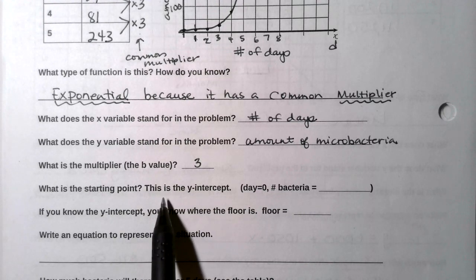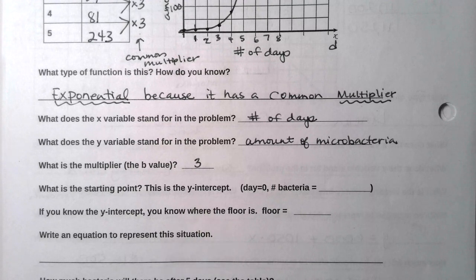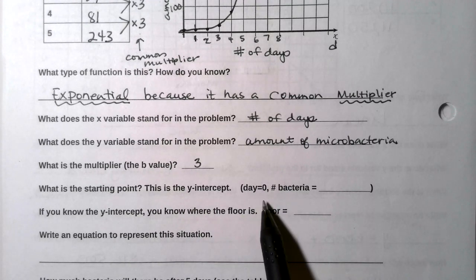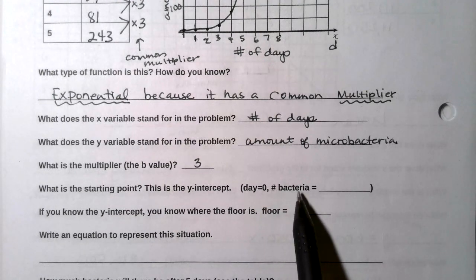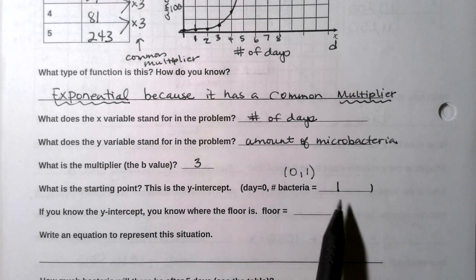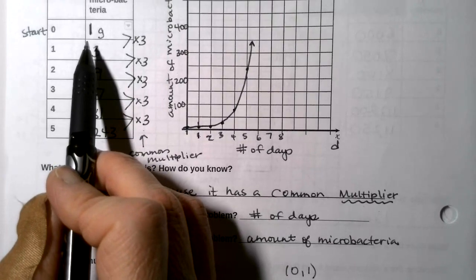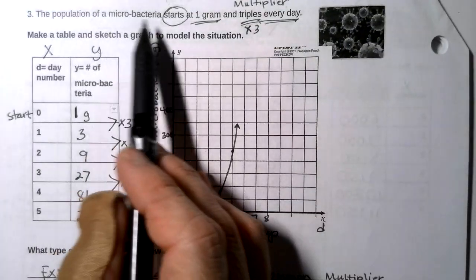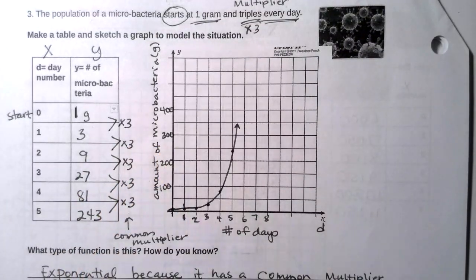What is the starting point for this function? This is going to be your y-intercept. At day 0, the amount or number of bacteria is what? So it is 1. You can see that from the table, and up here it says it starts at 1 gram.